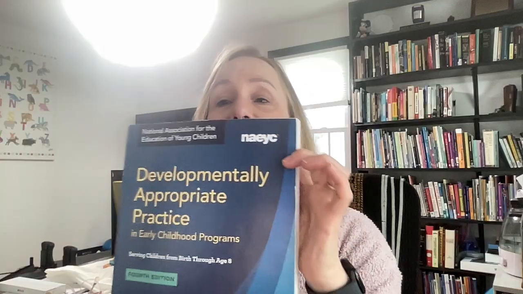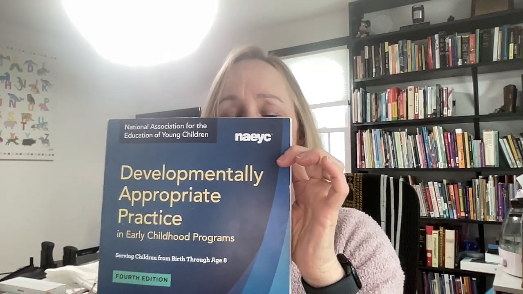So this course is really for us to be looking at both the theory and the practice of inclusive teaching and diverse populations of young children. The book that we are going to be using is a publication from the National Association for the Education of Young Children. You can see it right here, Developmentally Appropriate Practice in Early Childhood Programs.